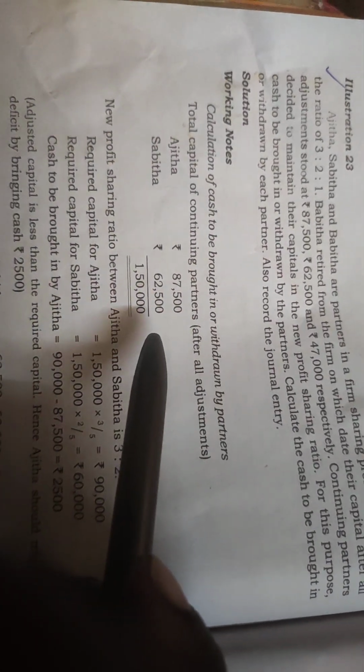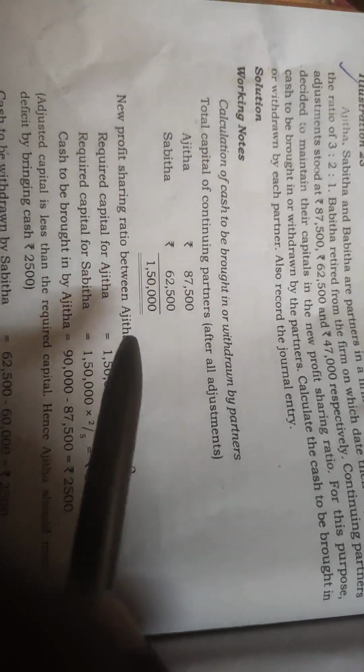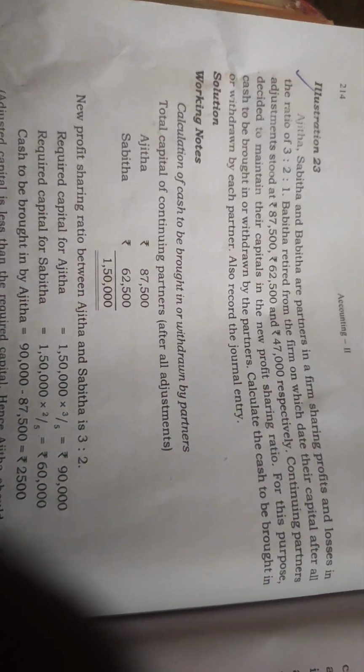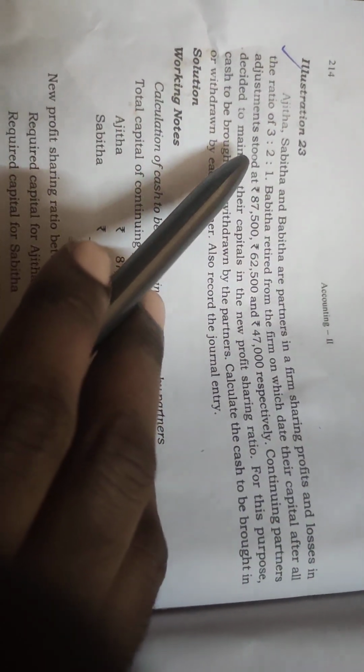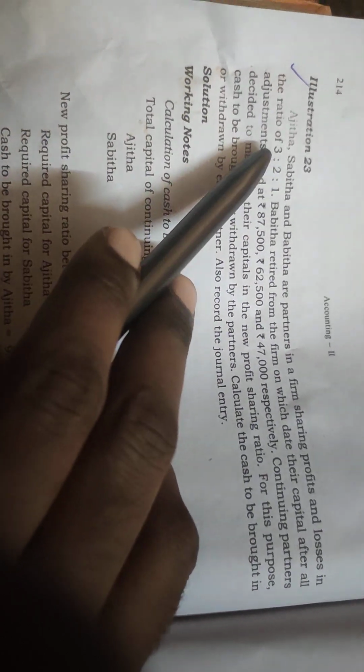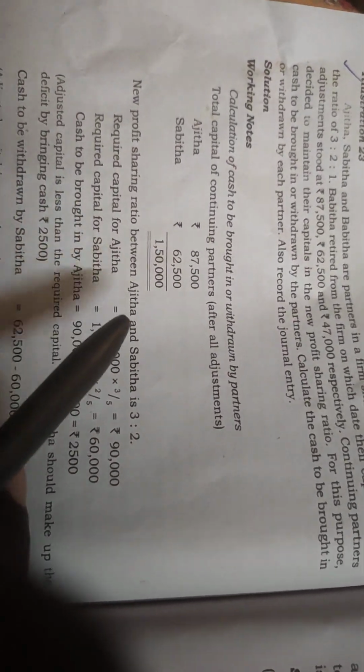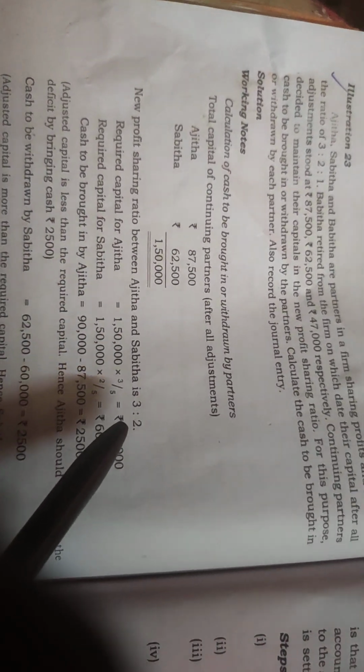When we add these two capitals, we get 1,50,000. Then the new profit sharing ratio. The profit sharing ratio is 3:2:1, where 1 is for Babita. So the continuing partners' ratio will be 3:2. So the new profit sharing ratio between Ajita and Sabita is 3:2.